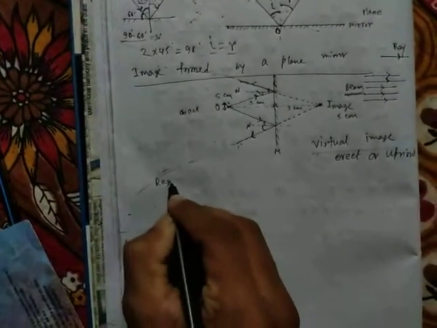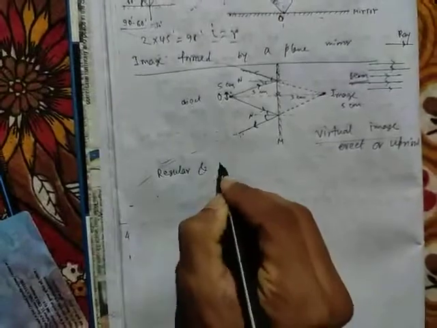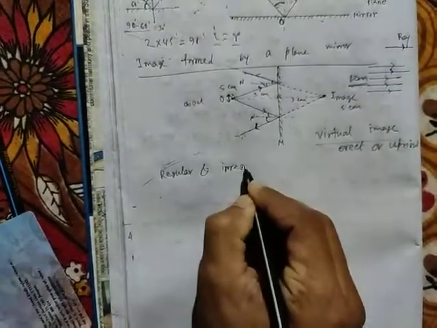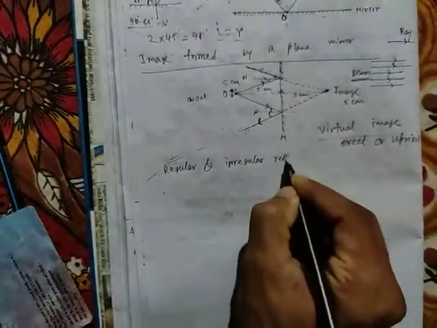Okay, and one more topic. Regular and irregular reflection.